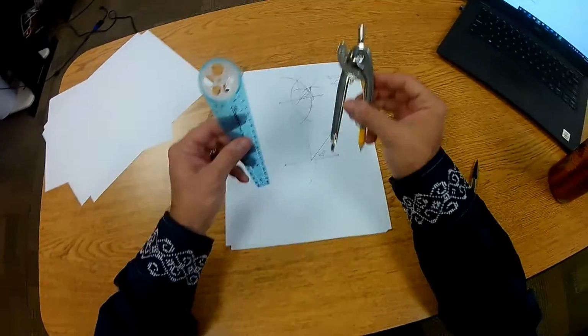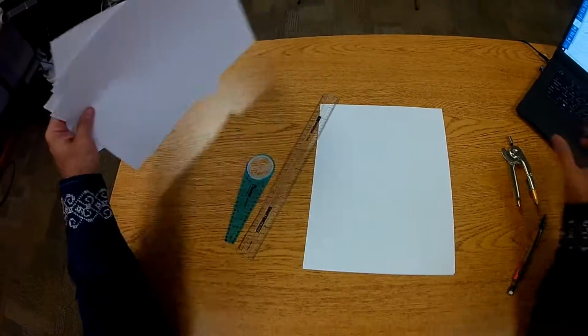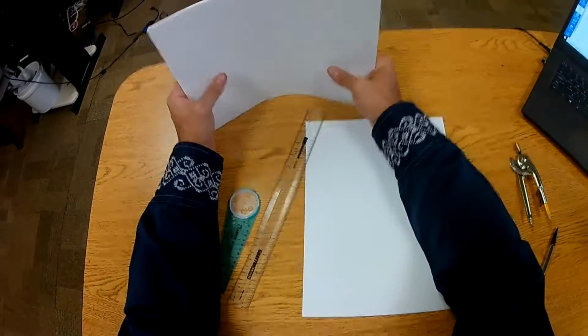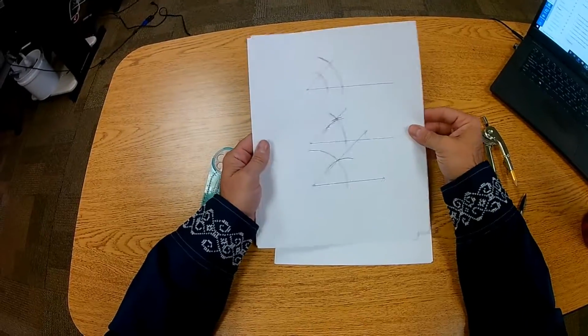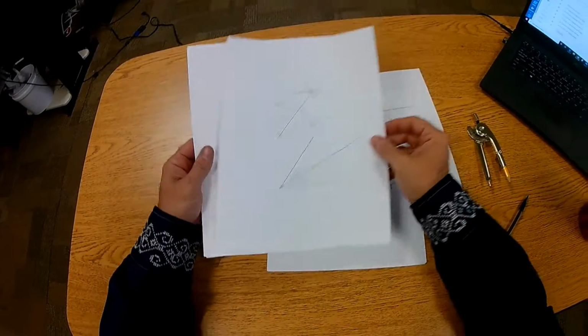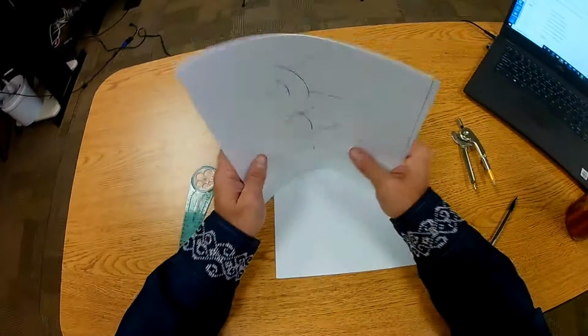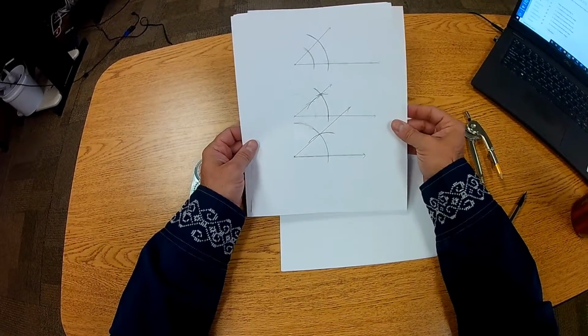So both ways. So those are the 6 different constructions that we're going to do this week. I recommend that you practice them. Try a few of them. So we've got number 1, copying an angle.